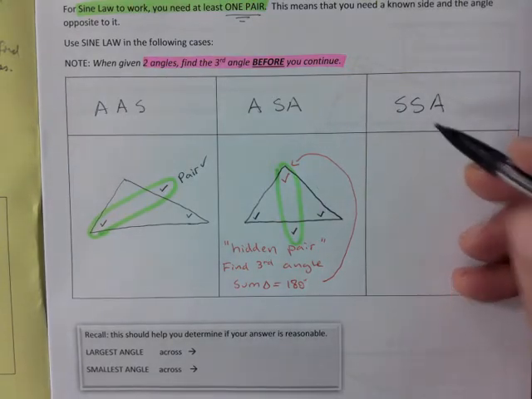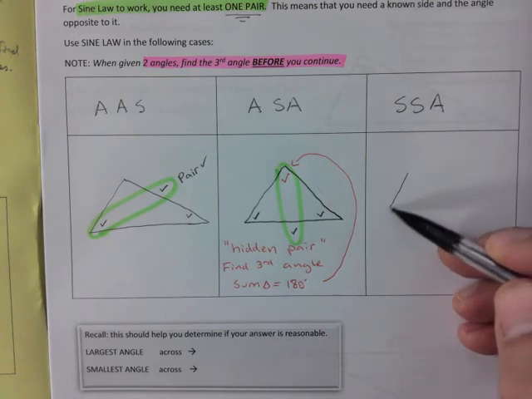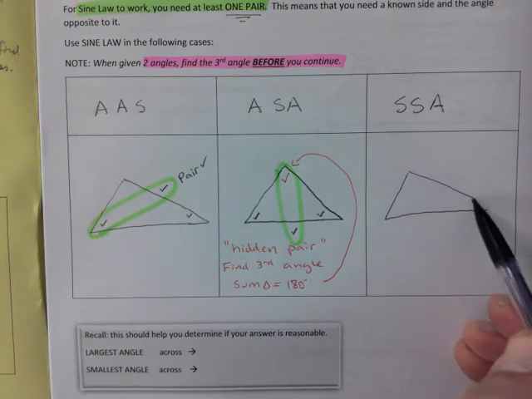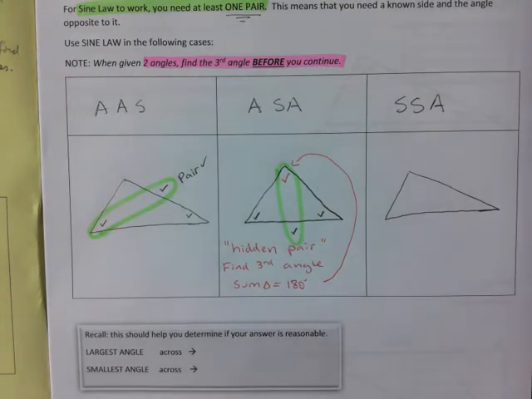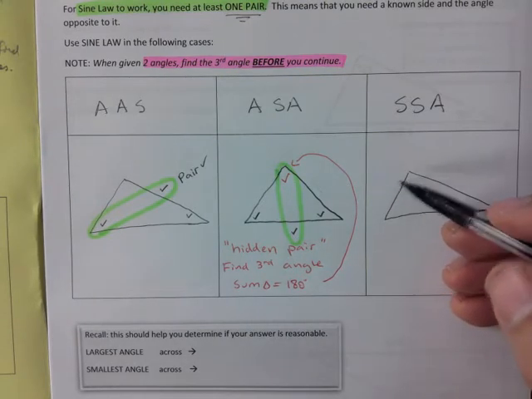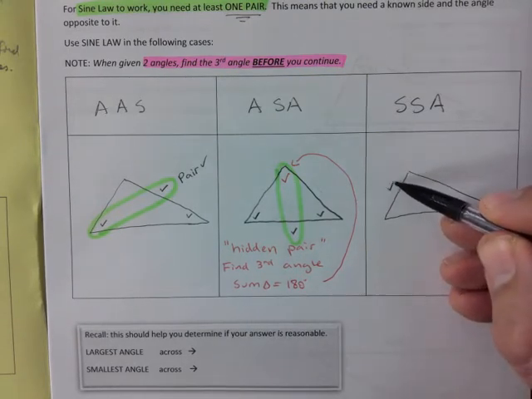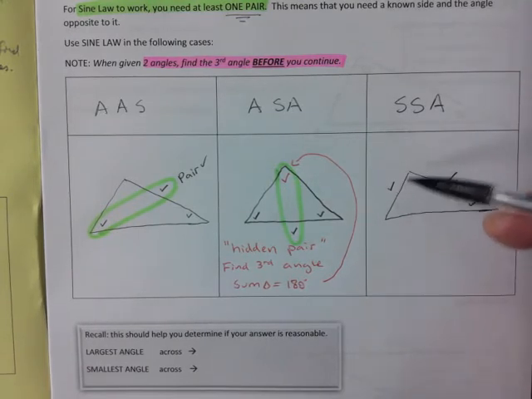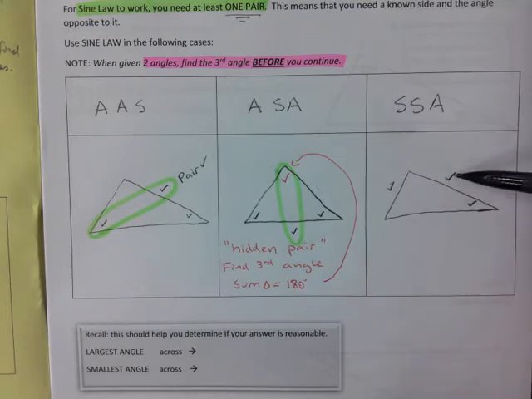And then you have side, side, angle. So just think of any two sides, right? Consecutive sides. So let's say we want this side, and you've got an angle, right? So just think of the order, right? Side, another side, and then the angle. There you have your pair.